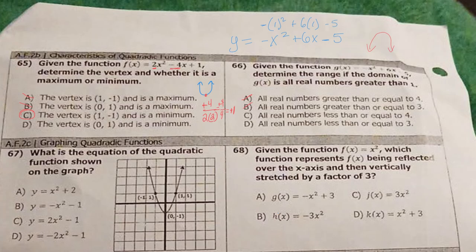So I get negative 1 plus 6 minus 5. Looks like 0, right? That is going to be 0.